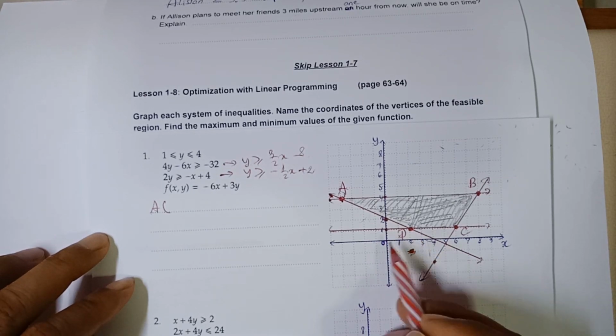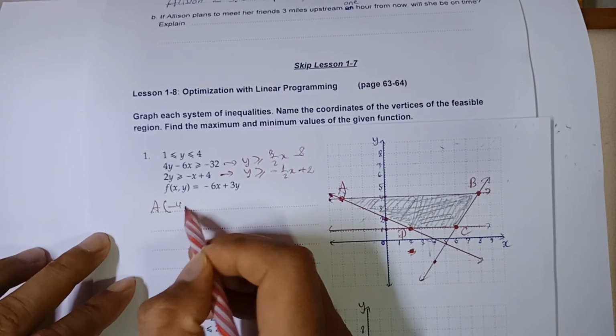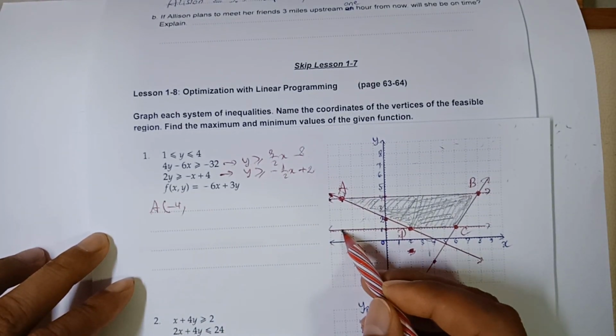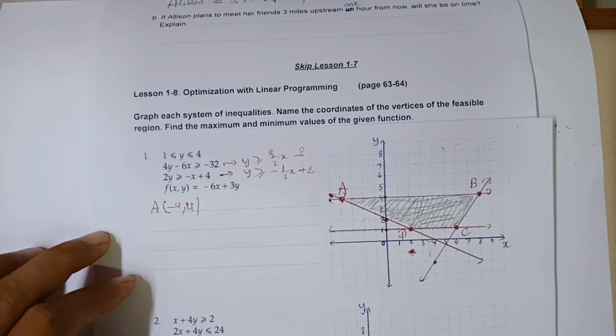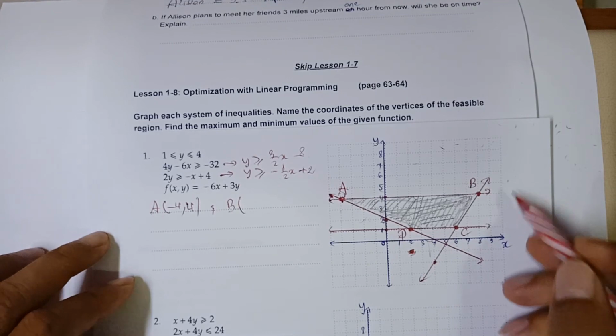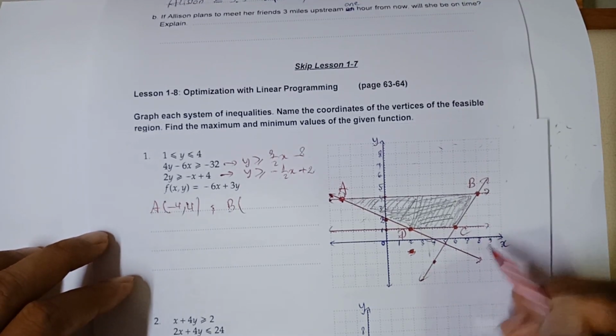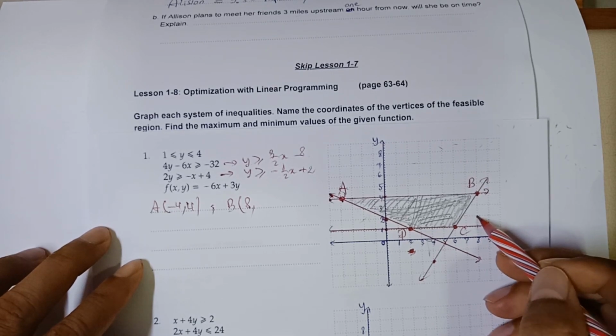Starting from here, you have -4, and then you have 1, 2, 3, 4. So -4 and 4. And then for point B, you have this one, 8, and then 1, 2, 3, 4.